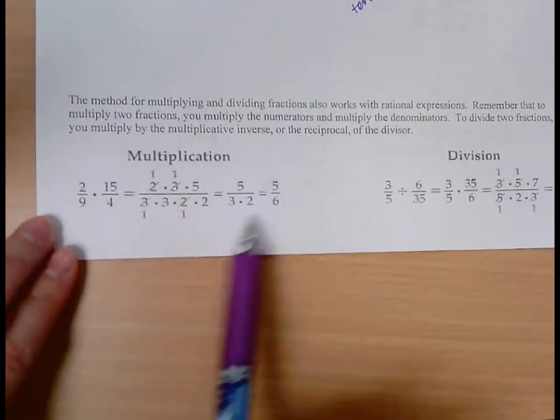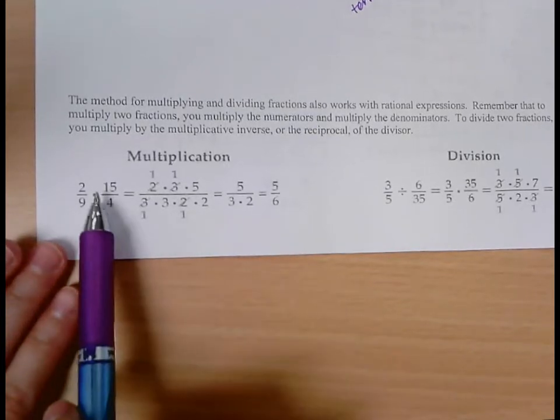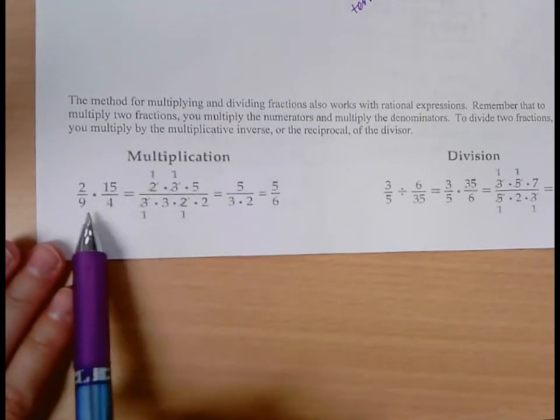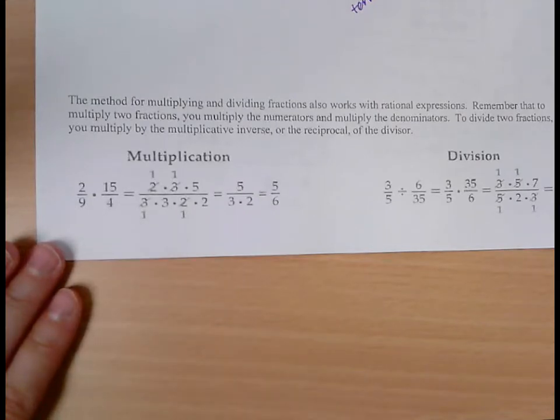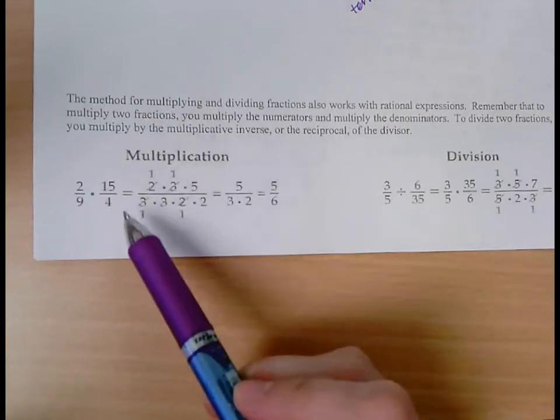When you multiply fractions, we are now going to be multiplying fractions that include variables. You multiply the numerators and denominators. You just multiply across. You do not have to have common denominators. And then you have to make sure you're simplifying.